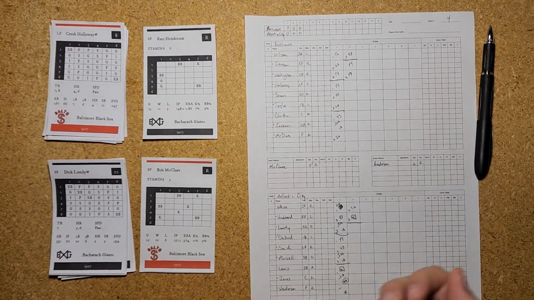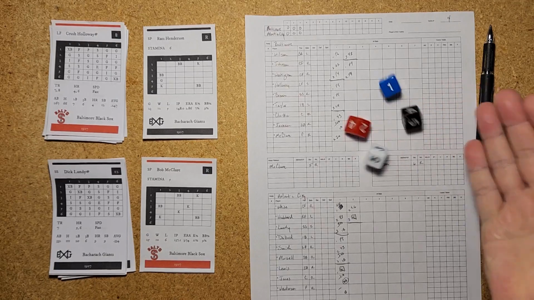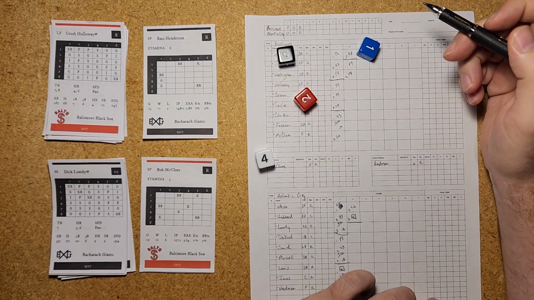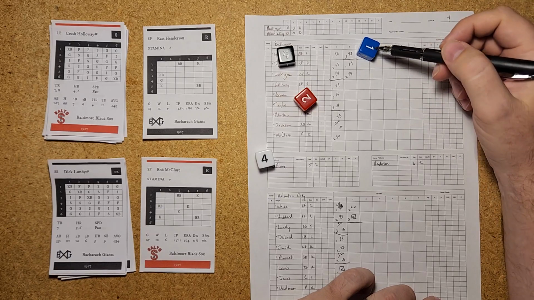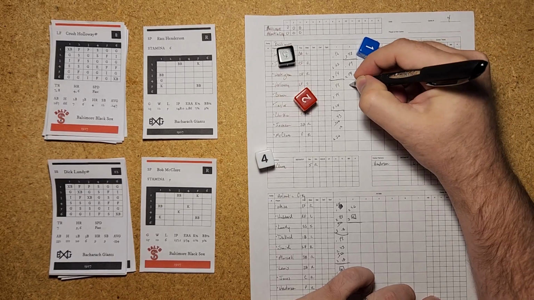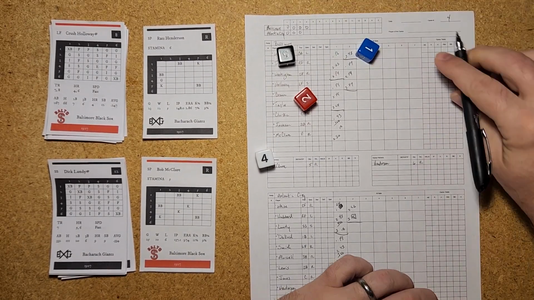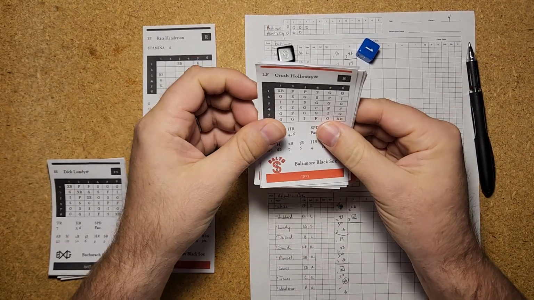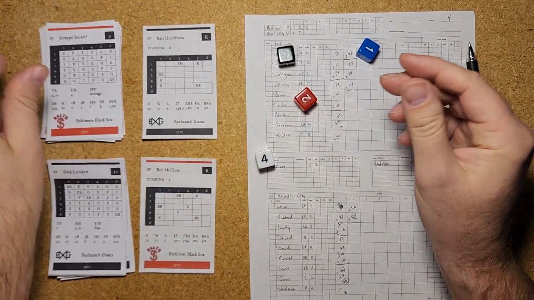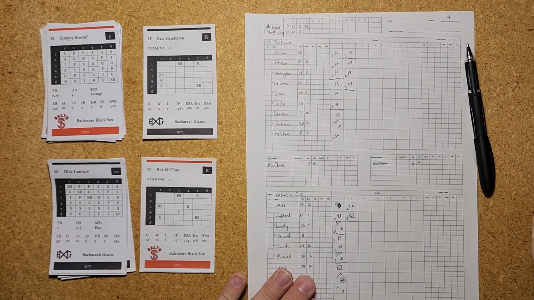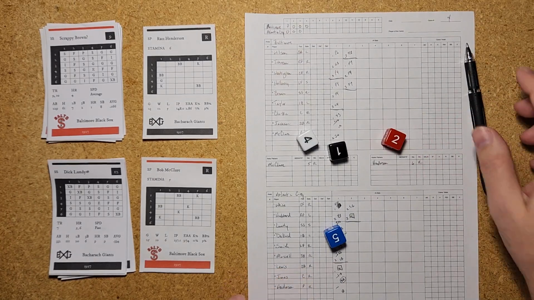Crush Holloway batting 3rd or 4th in this one, and he is 0 for 1. He flied out to right in his first at bat. 5-4 is going to be another fly ball, this time to left field. So Baltimore peppering the outfield with fly balls, and the Bacharach Giants are up to it. So that's going to take us to the bottom of the 4th inning. Still tied at 0. Nice pitching matchup here between Rats Henderson and Bob McClure.